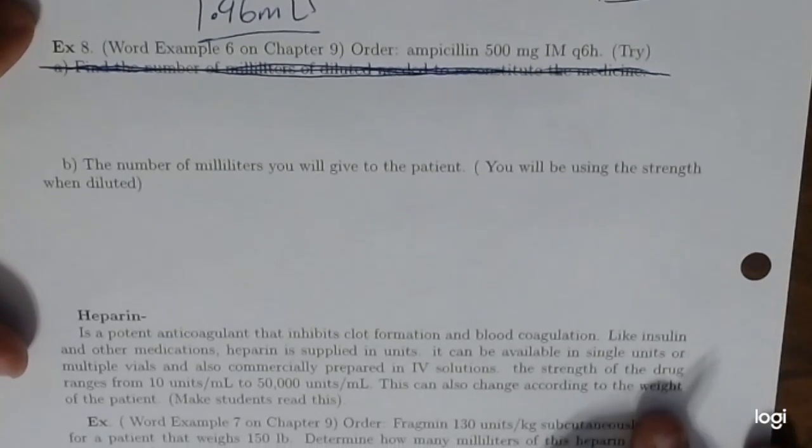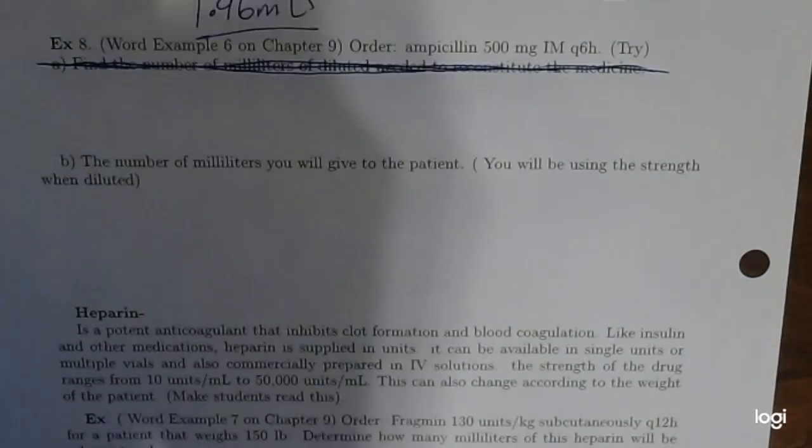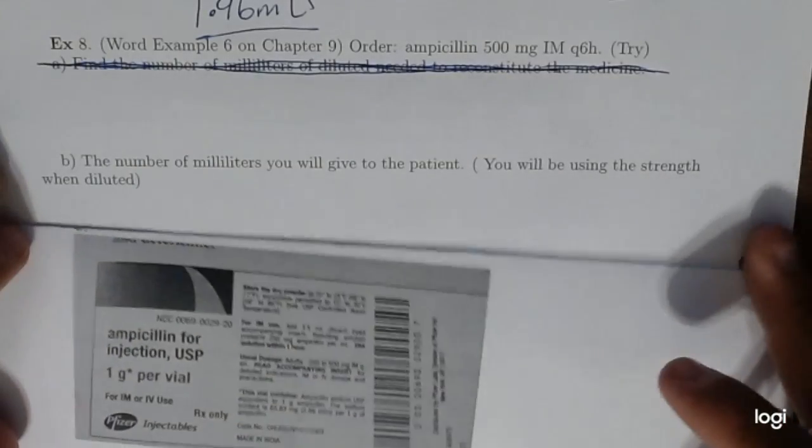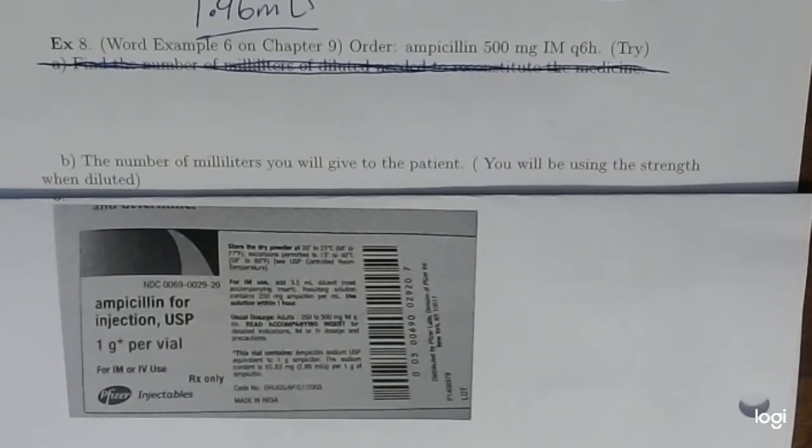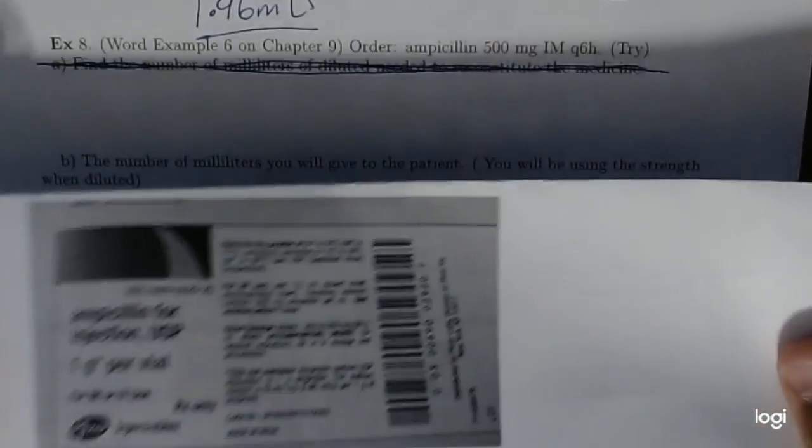Yeah, let's just cross this one out. So why don't you guys try this one out, and I'll put the label on here so you guys can see, this is number 6 here. Okay. So the order is 500 milligrams. The number of milliliters you would administer to the patient. Okay. So you're going to use the strength when diluted. So go ahead and try this one out.